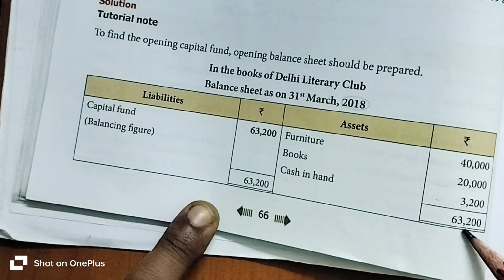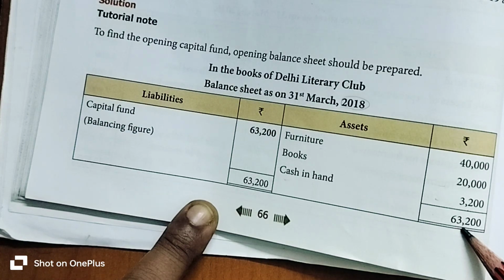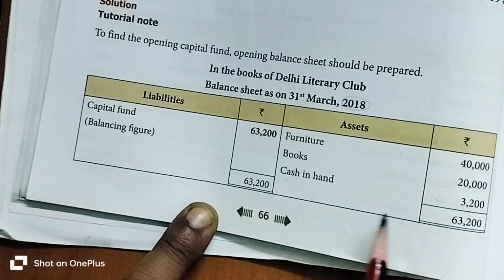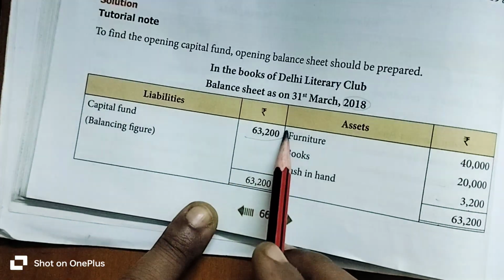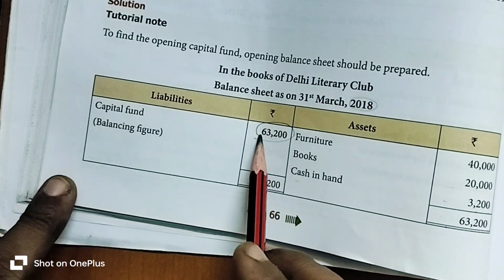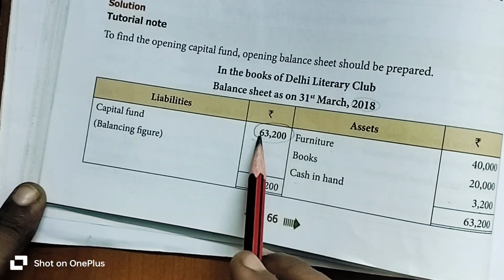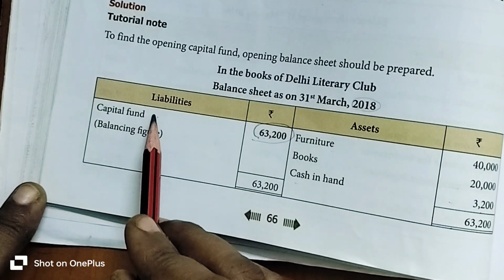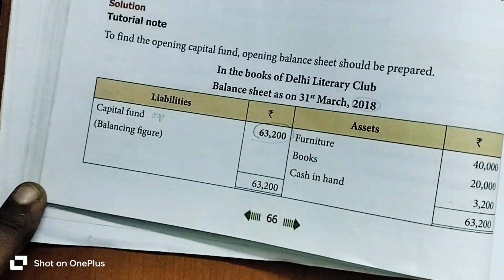When we add them, we get 63,200. So this is the total. Then this is the balancing figure, 63,200, the capital fund. Now we have found the opening balance of the capital fund.